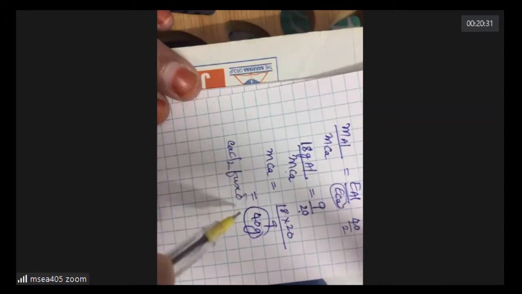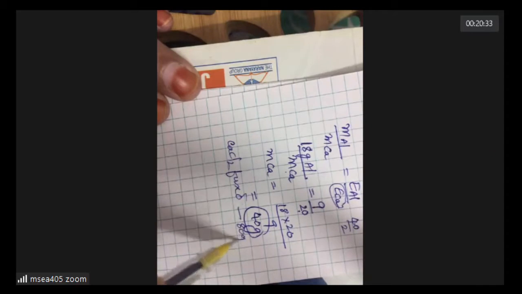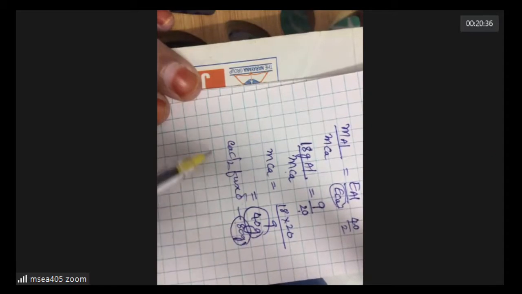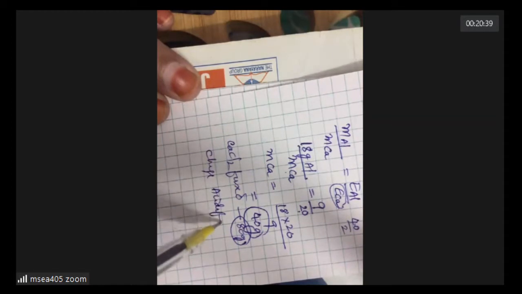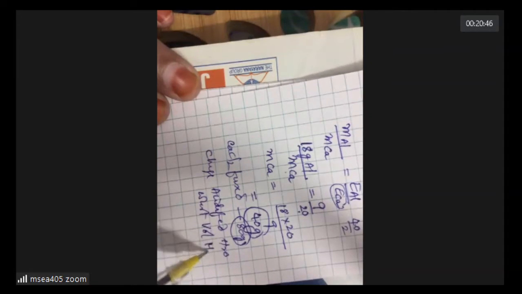Sir, sometimes they will say, I got in an experiment by passing certain charge through fused calcium chloride and I got 80 grams calcium. When the same charge is passed through acidified water, what volume of hydrogen is produced?